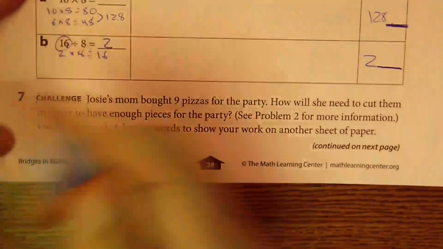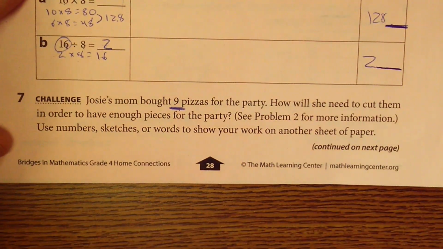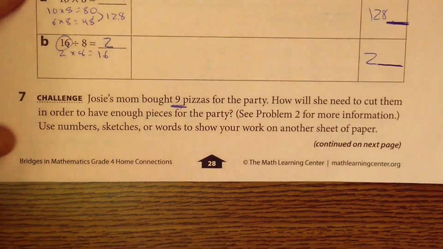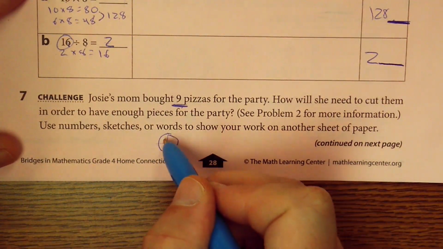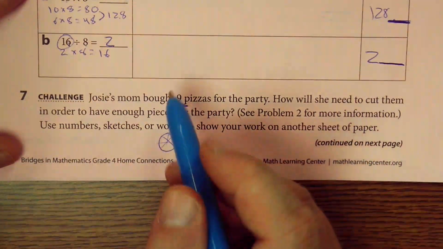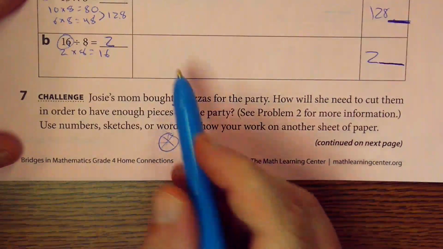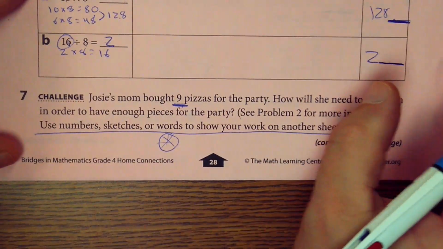Josie's mom bought 9 pizzas. Ooh, I want to go to that party. She will need to cut them in order to have enough pieces for the party. So they haven't been cut yet, so they should just be kind of like a circle, right? She's going to decide how to cut them and how many, right? See problem 2 for more information. Use number sketches or words to show your work on another sheet of paper. So I'm going to go back to problem 2.